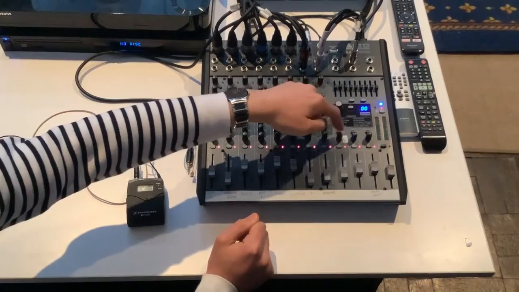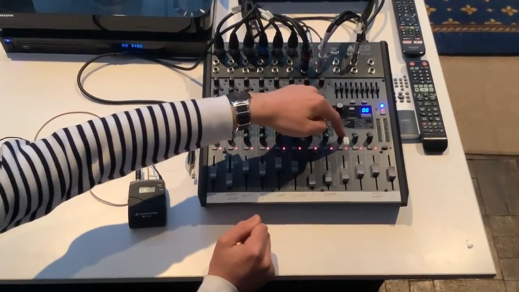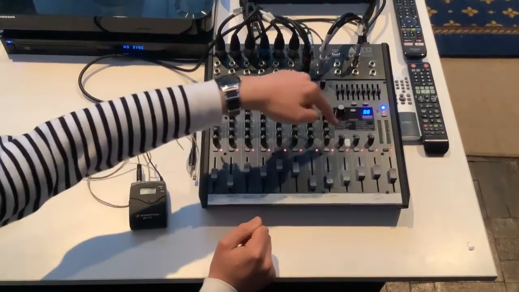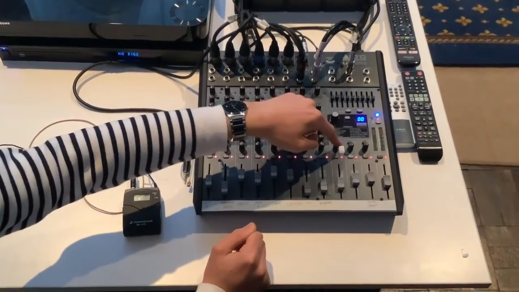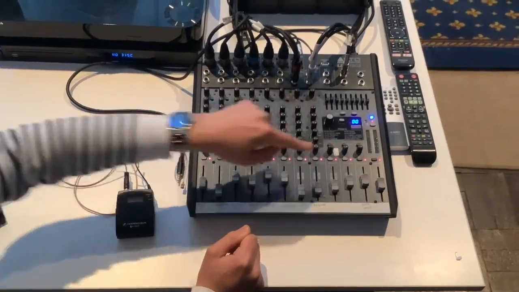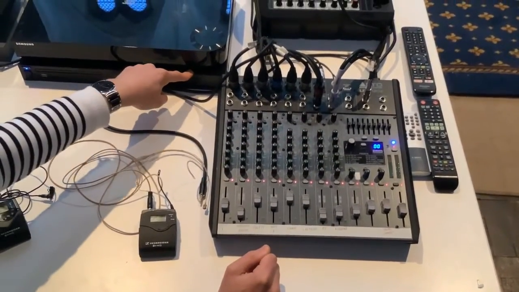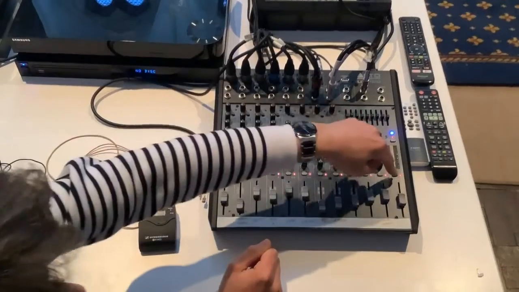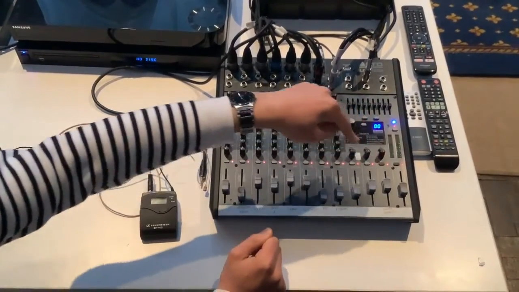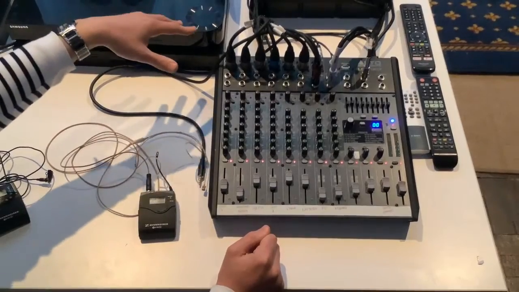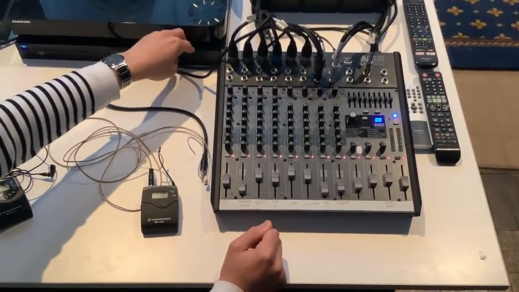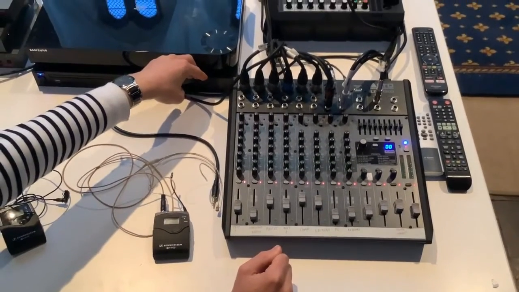This cannot be muted even if the main mute is on. It will still continue to play through the speakers. So if you want to stop the CD player, you have to press stop on the player itself. Pressing the main mute or the choir speaker mute will not stop the sound of the CD player coming through the speakers. It must be stopped on the CD player itself.